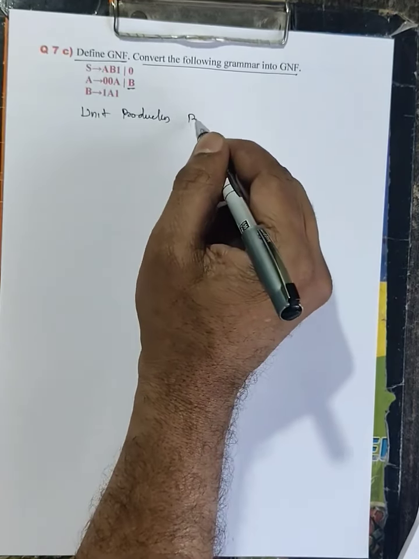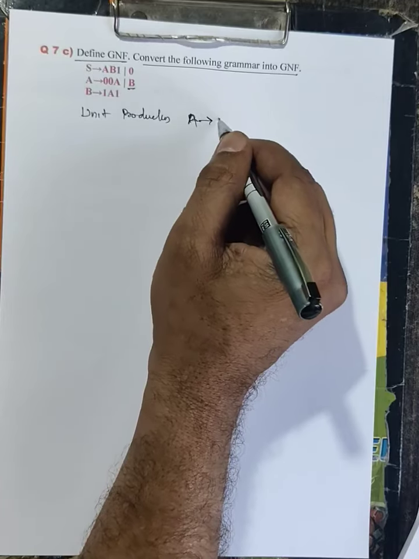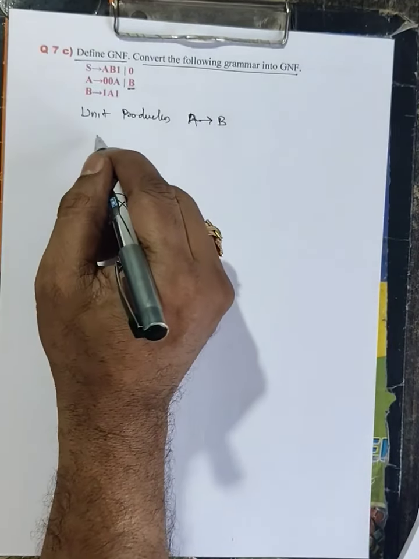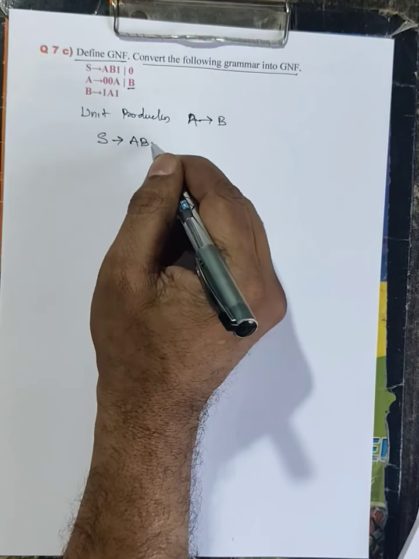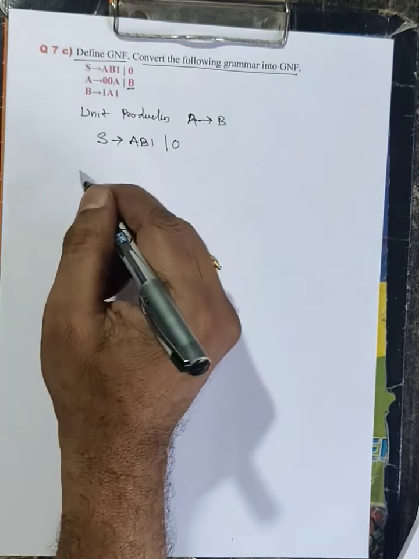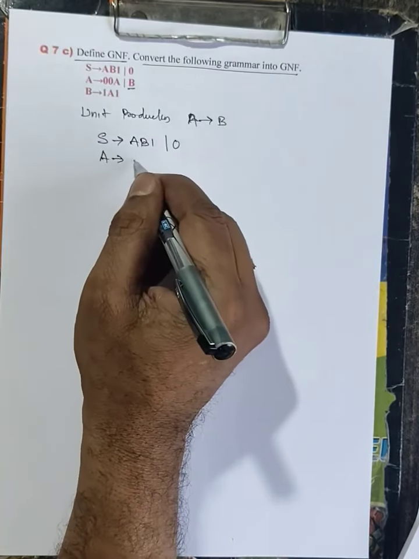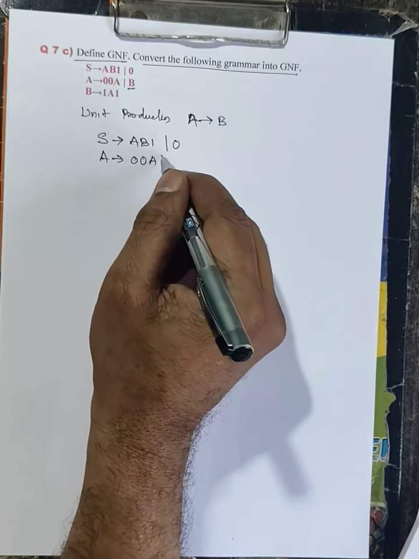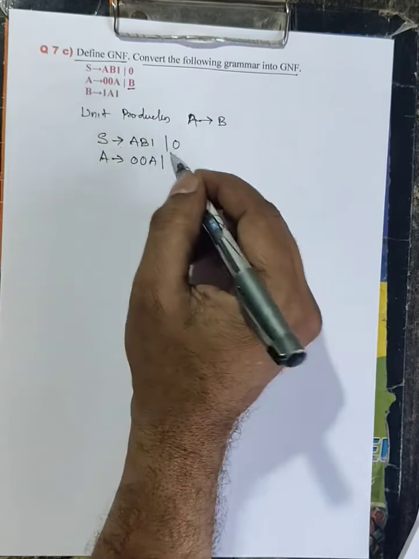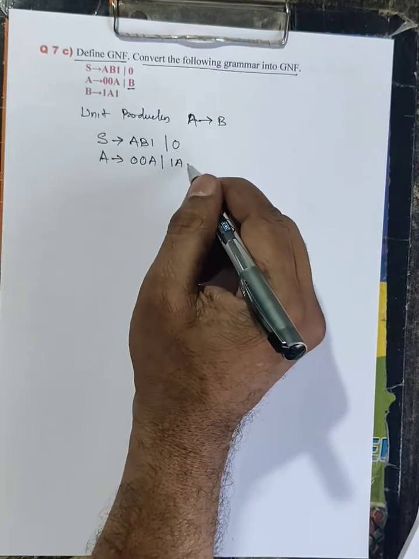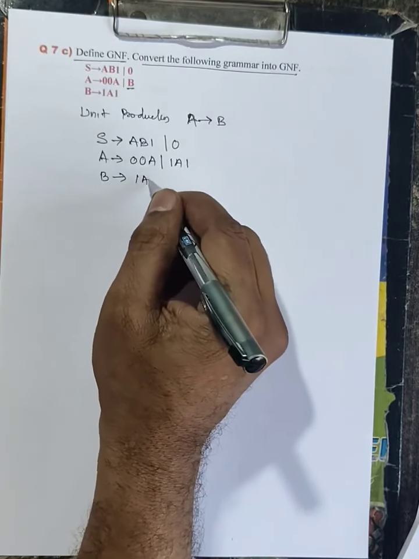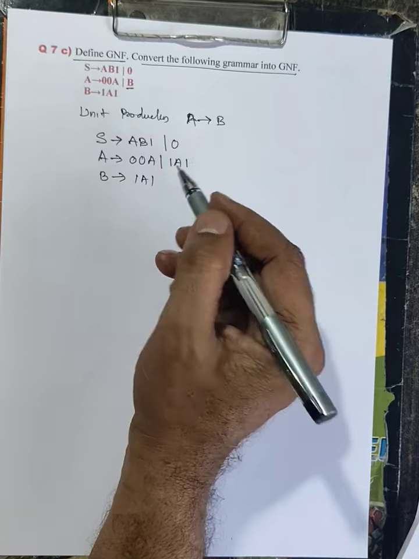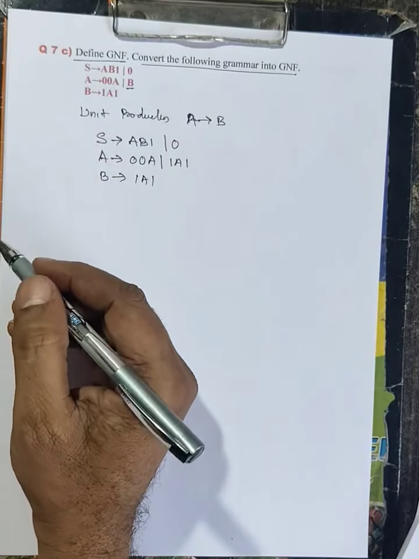Unit production: A produces B. After eliminating unit production, S produces AB1 or 0, A produces 0, 01 or all productions of B, and B produces 1A1.